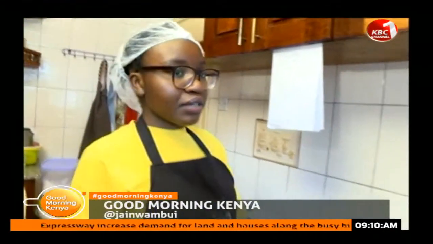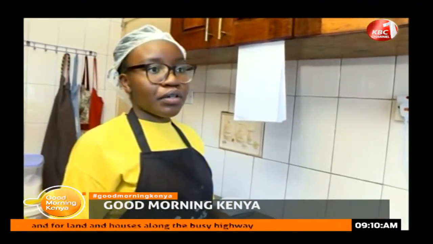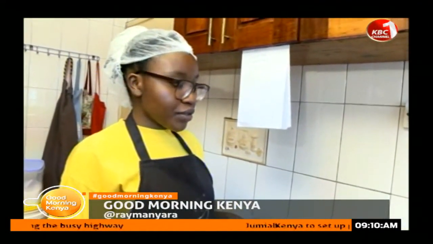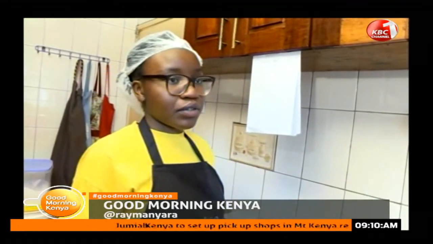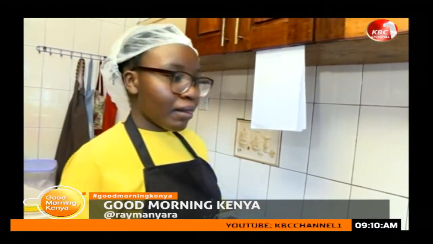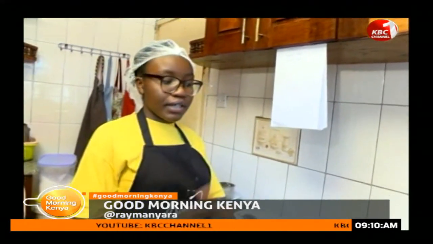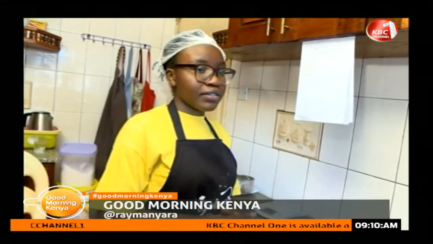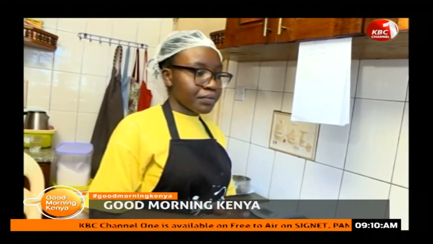And this is buttercream. We've just added color to our buttercream. So we're going to use it to do the final decorating of the cake. So it's just the ordinary buttercream, the only difference is the food color. Food color, yes. Okay, which means you can use any color, your preference. Yes. So how do you go about this one?